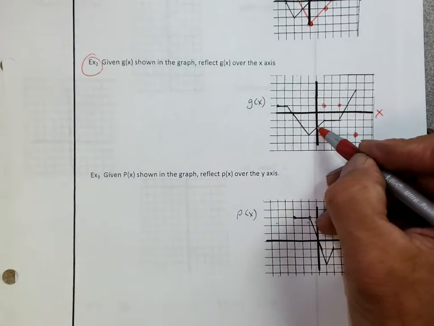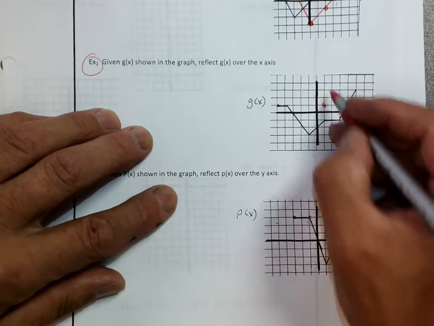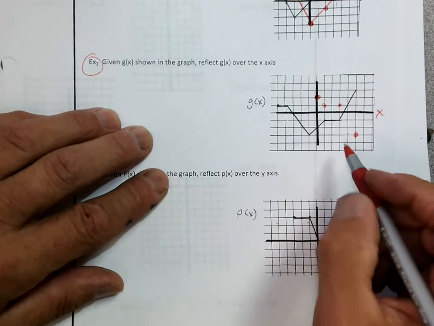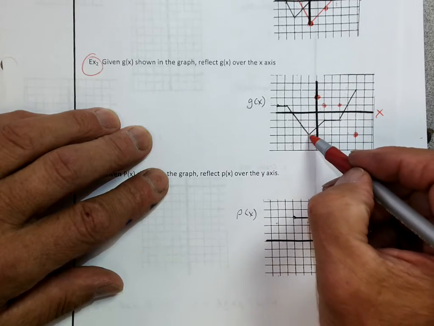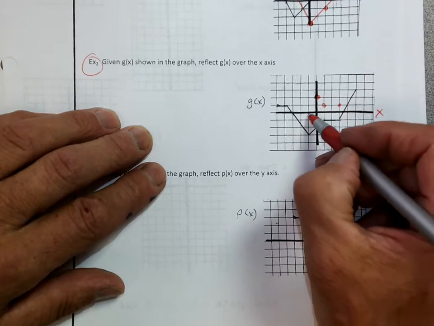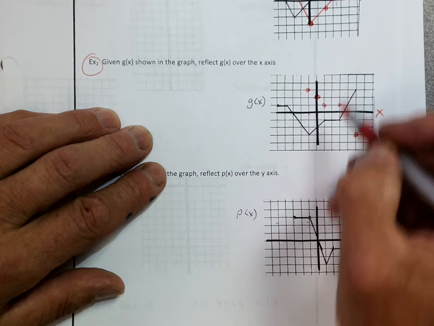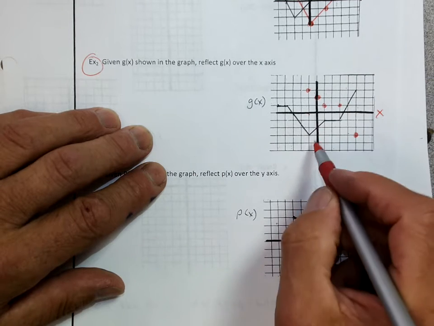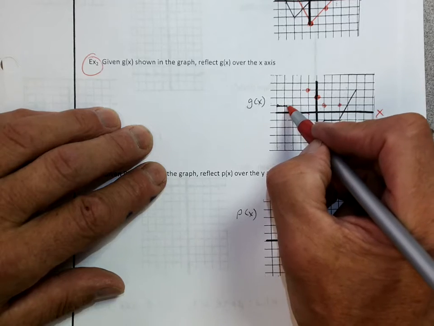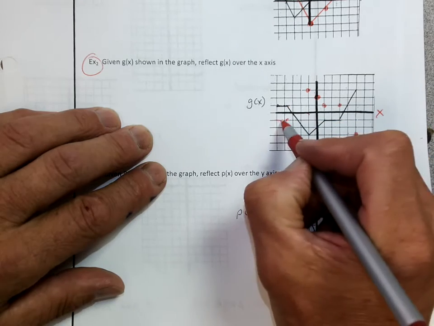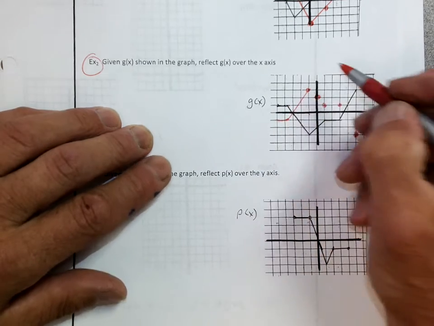Here at the y-axis, I'm down 2, so I'll go up 2. Here at x equals negative 1, I've got a y value of negative 3, so I'll pop it up and make it 3. Here, this is about up at 1, so I'll bring it down to negative 1, and I should be able to draw my graph in, okay?